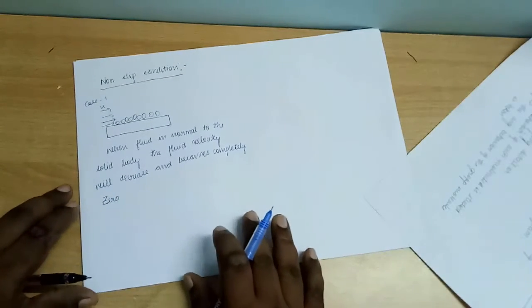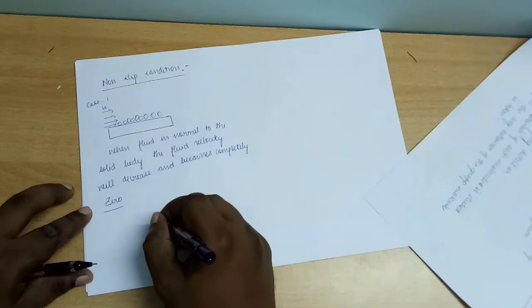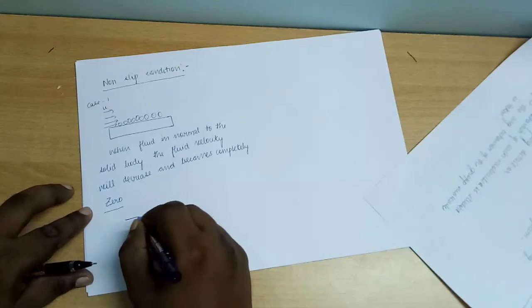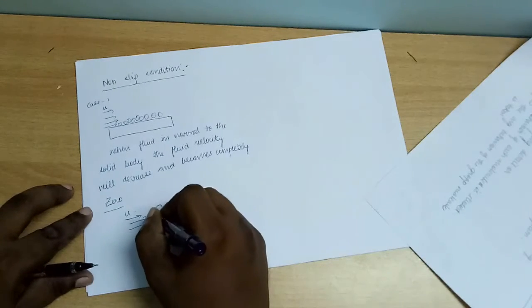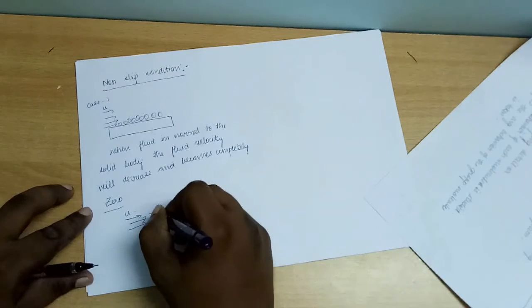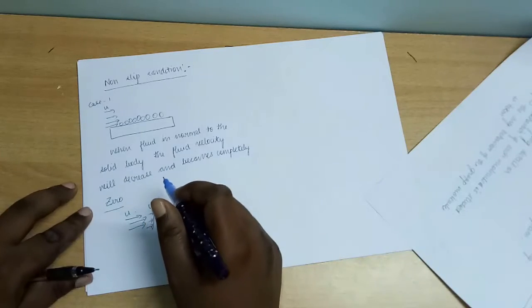So suppose I take this as a stone and the fluid is flowing at a velocity of u. When it reaches the solid surface, the fluid velocity u is equal to 0.